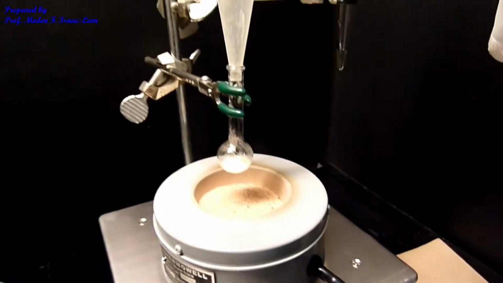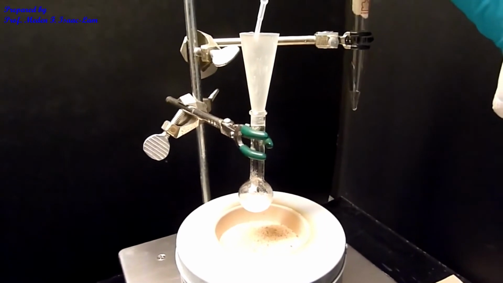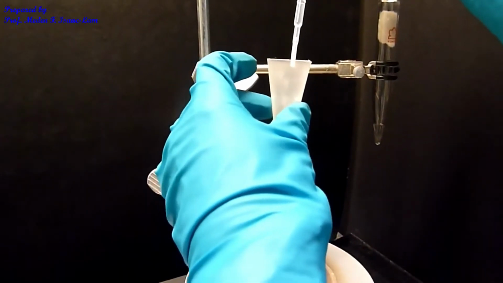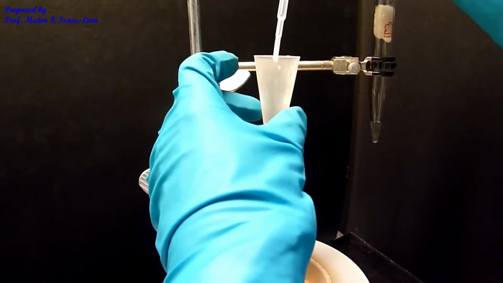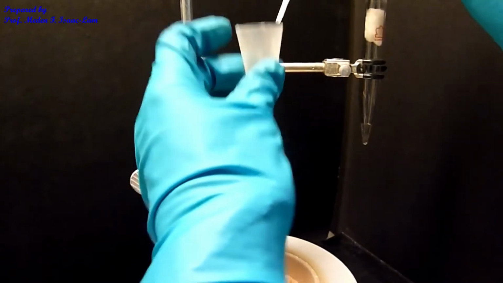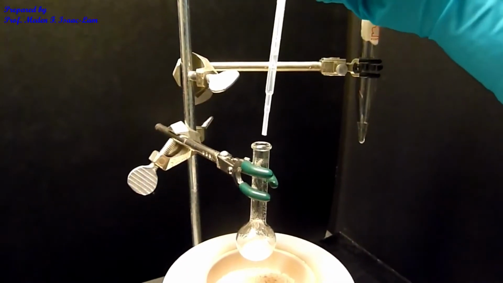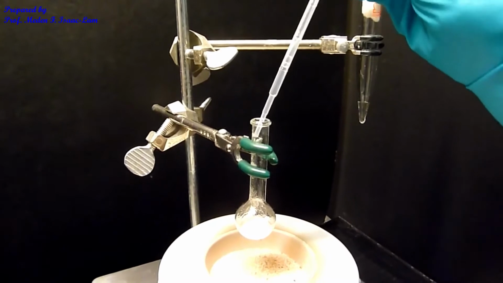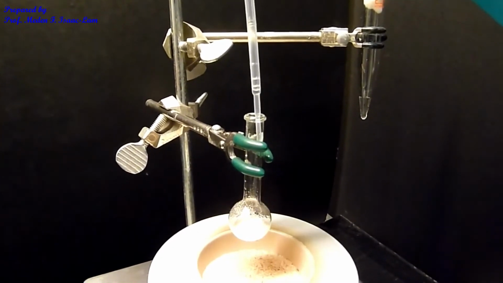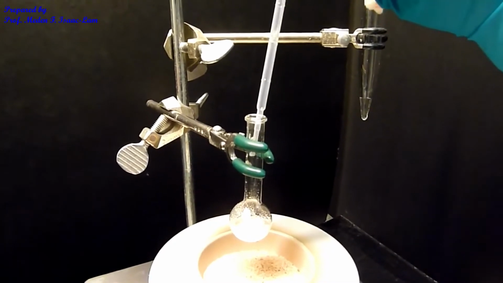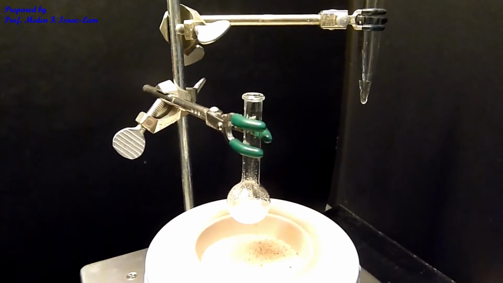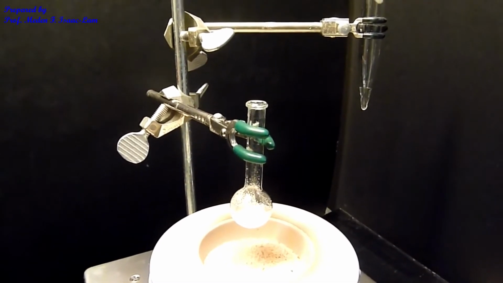So I want to rinse the funnel so that everything is in. And then I also rinse the side here. So that is now our setup.